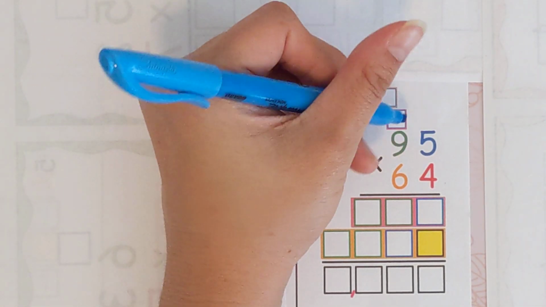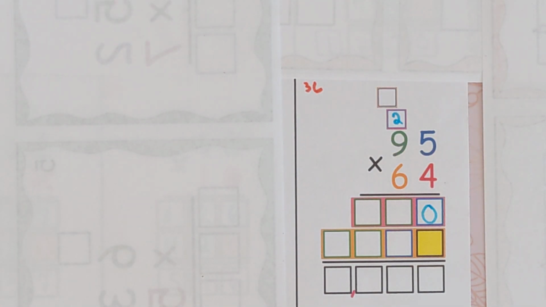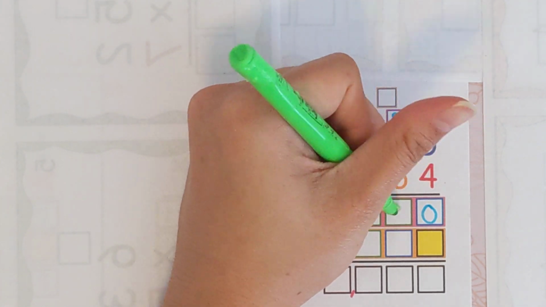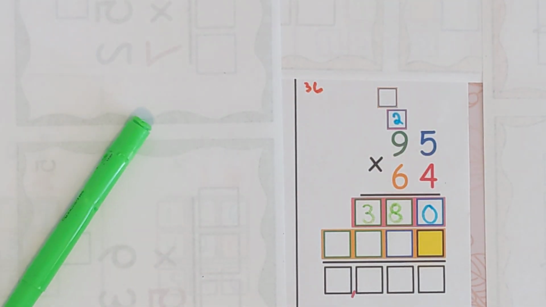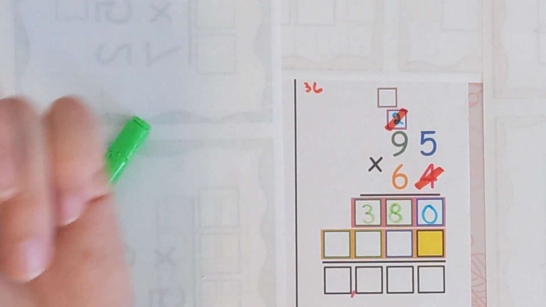4 times 5 is 20, carry the 2. 4 times 9 is 36, plus 2 is 38. Cross off everything you're finished with. You did the 4, we use that too. So 95 times 4 is 380.